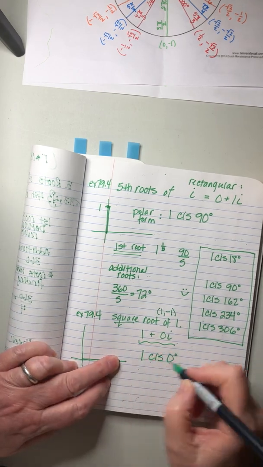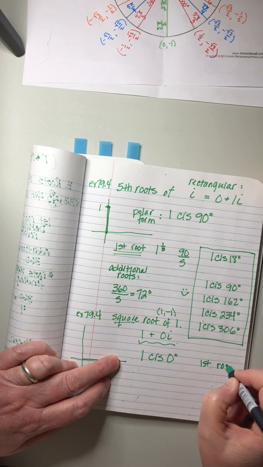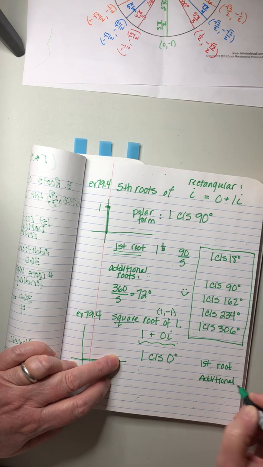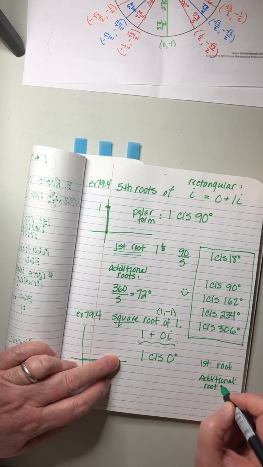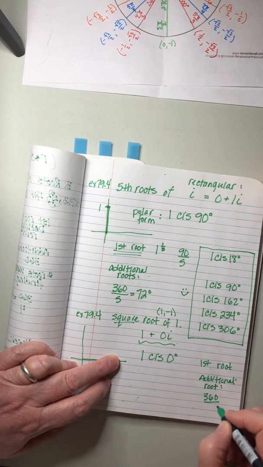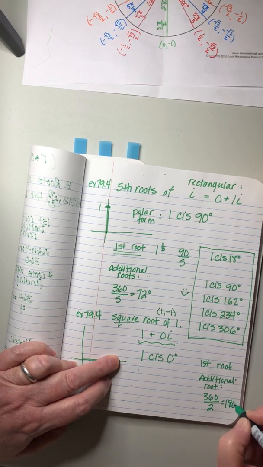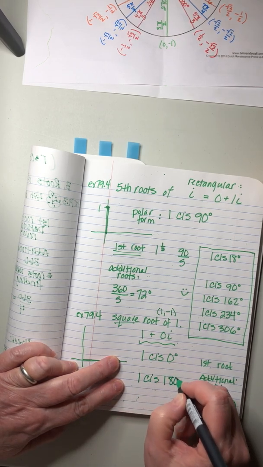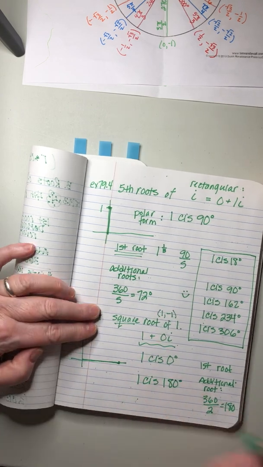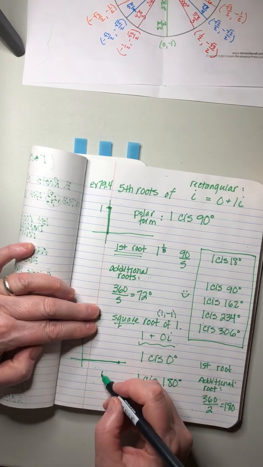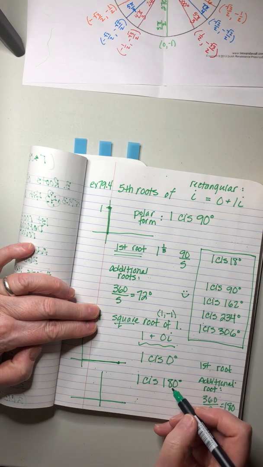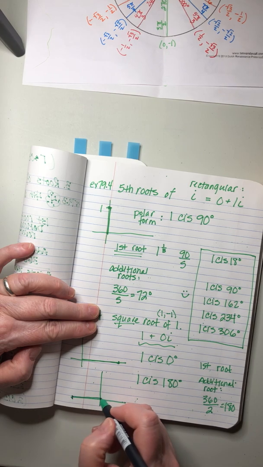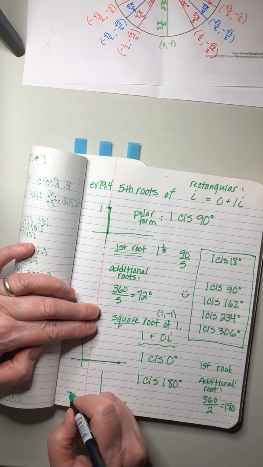Okay, so this is our first root. And we know for the additional roots, there's only going to be 1 this time. We take 360 and we divide it by the number of roots, 2. That equals 180. So then we add that to the angle part to get the second root. And let's draw a picture of this, because we know this has to be -1, right? What happens if we draw 1 unit out from a 180-degree angle? Look, it's right here. It's -1.